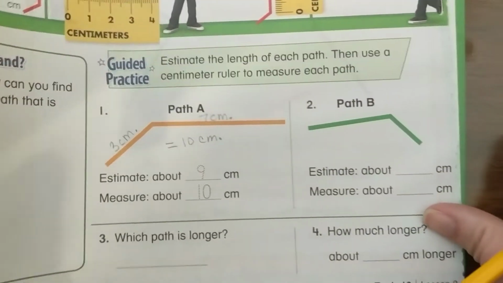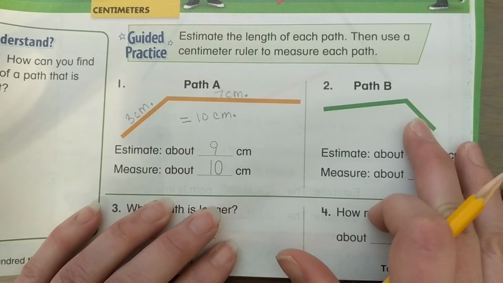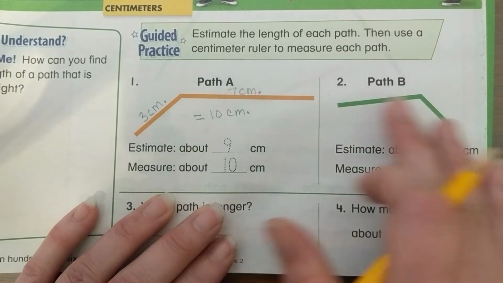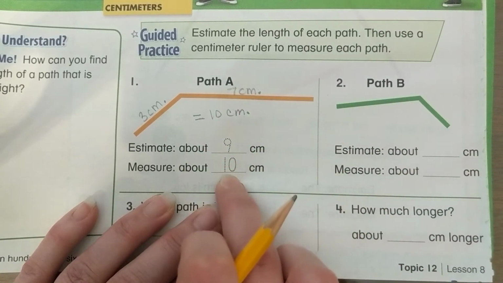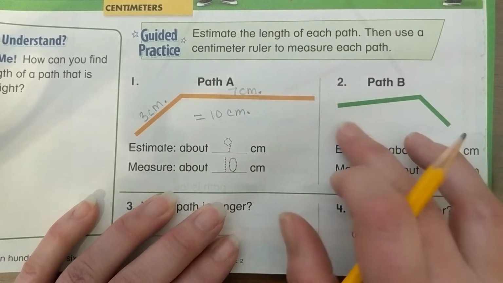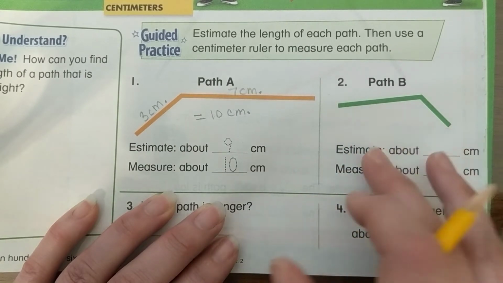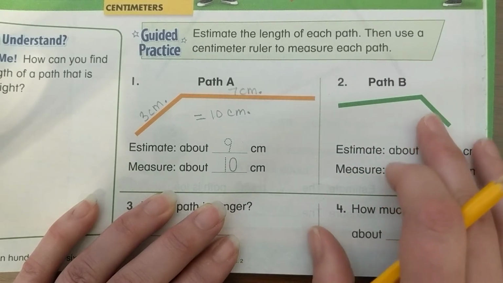Now let's go ahead and do this path here. Does this path look bigger or smaller than this path? It definitely looks smaller, doesn't it? We know this was 10. So what would a good estimate for this one be? Am I going to be bigger than 10? No. Okay, it looks smaller, and a couple centimeters smaller.